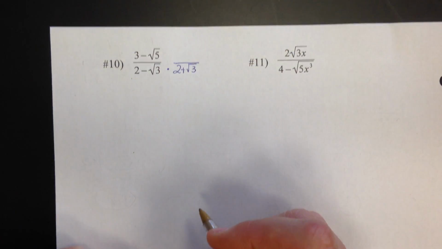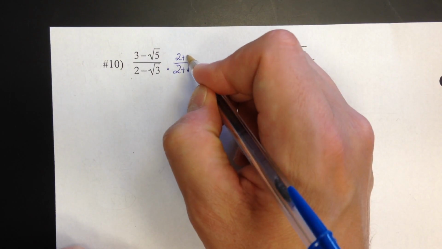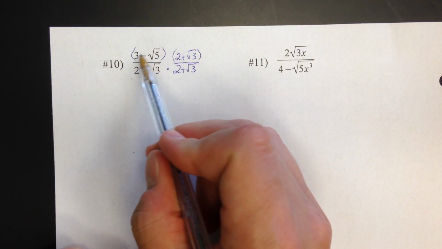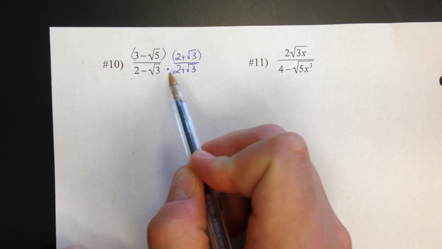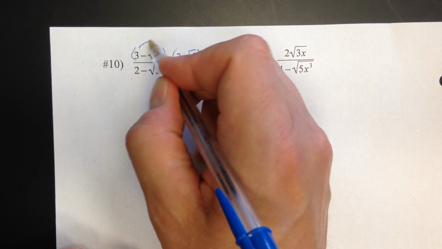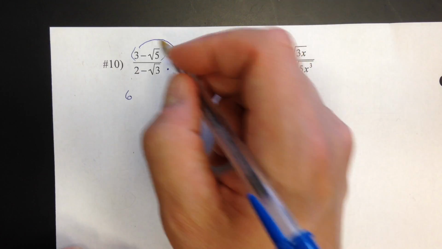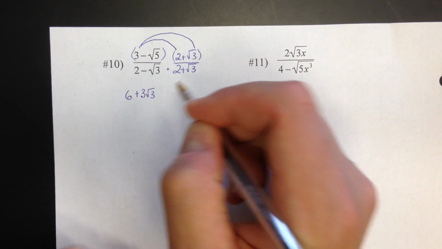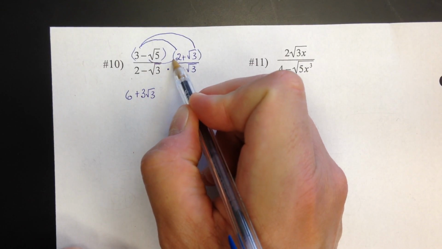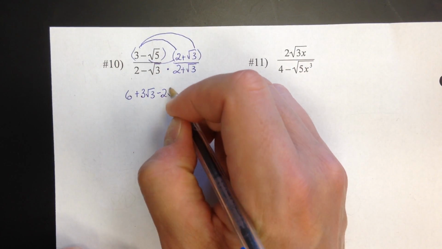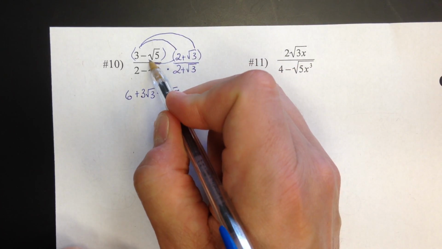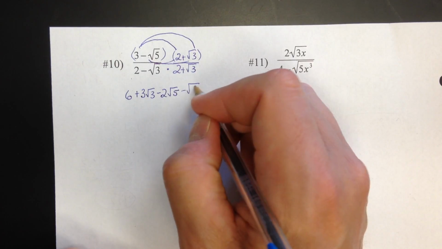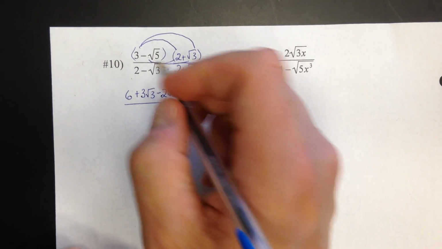Now I have to do a fancy form of 1, so I also have to multiply the numerator by 2 plus root 3. What makes this tricky is that you're going to have to double distribute in the top and in the bottom. So in the top we get 3 times 2, 6. 3 times root 3 is positive 3 root 3. Now this is minus root 5 times 2, minus 2 root 5. Minus root 5 times root 3 is minus, and I can multiply those, square root 15, over.